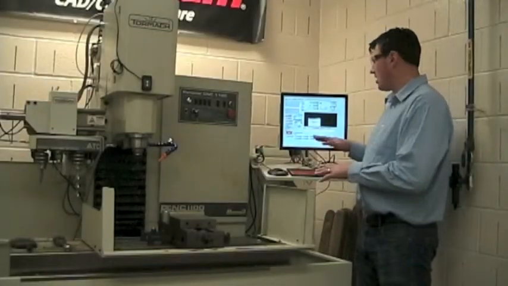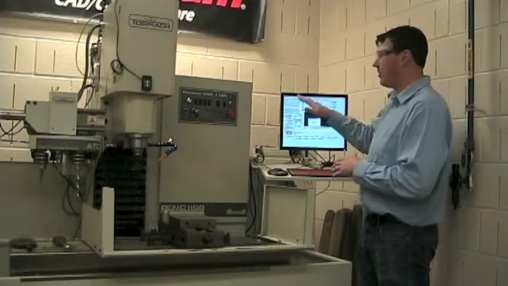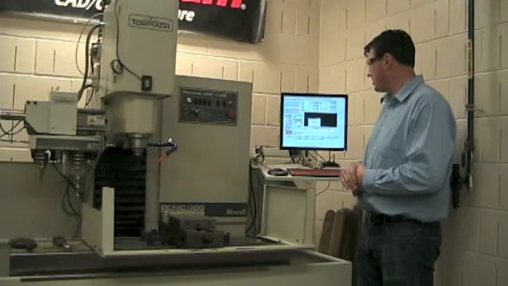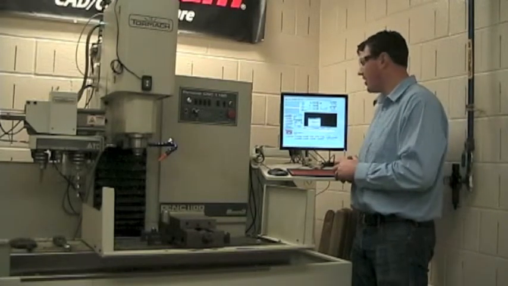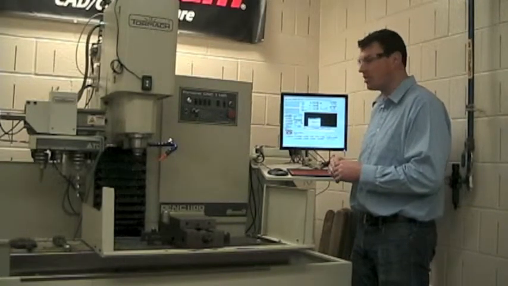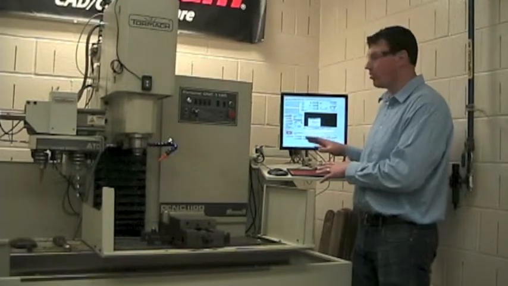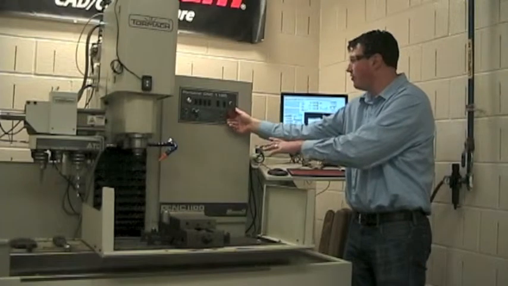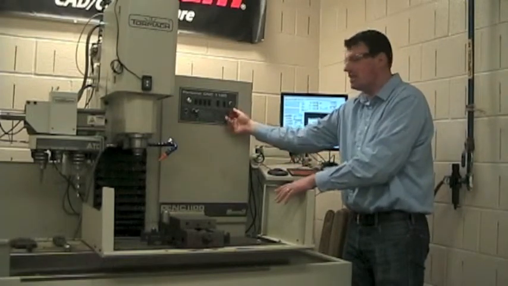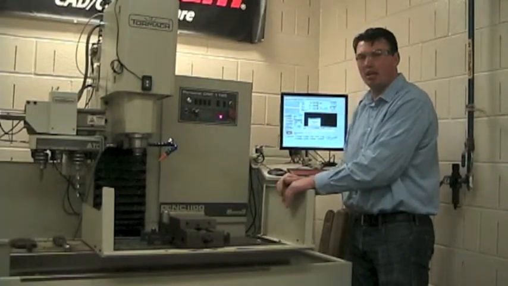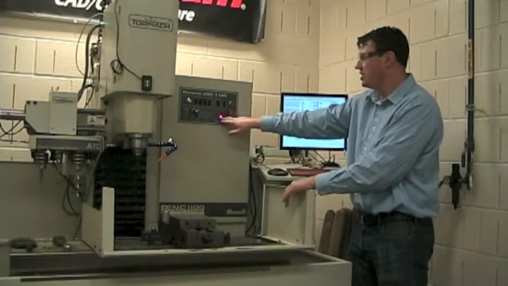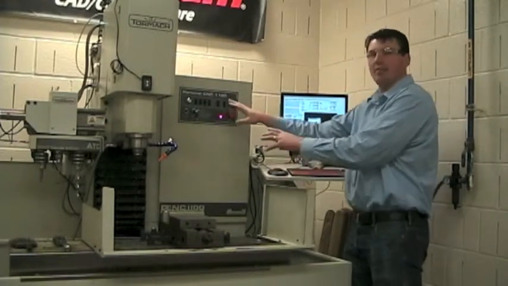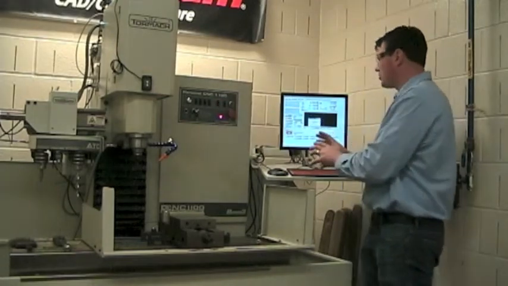Once my controller software boots up, and I'm now in the Mach 3 controller, it gives me an error message. It says ATC, unable to find ATC on USB ports. Before I do anything on the controller side, I'm going to need to start the machine itself, in which case I will twist the E-stop and hit the start button, and my machine on indicator light will light up.